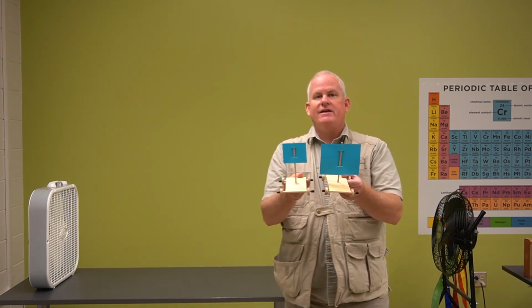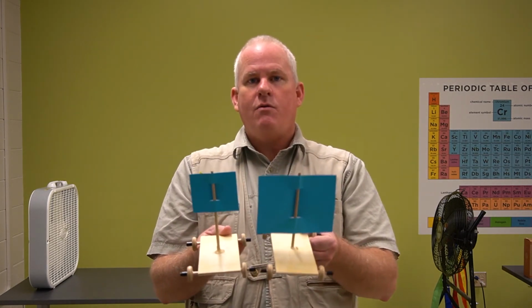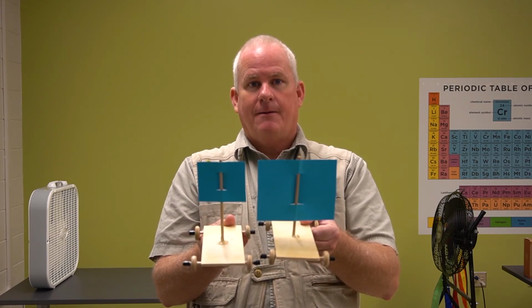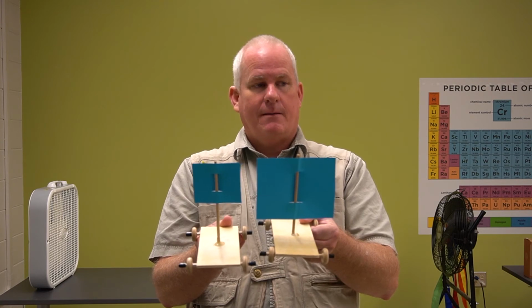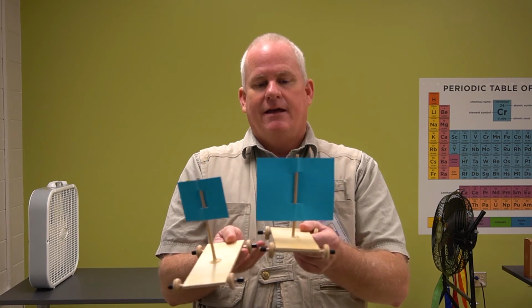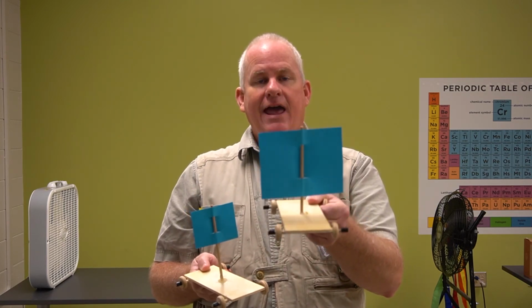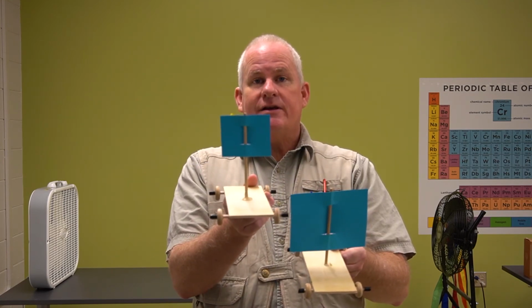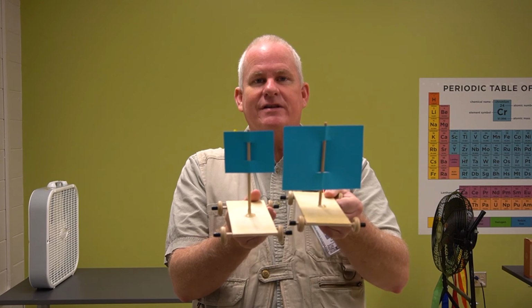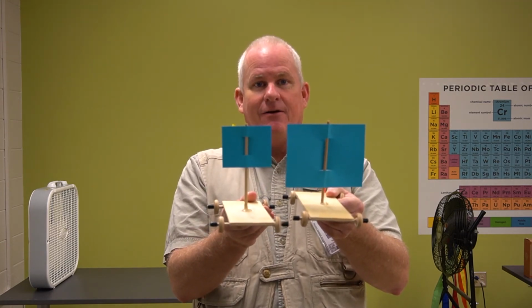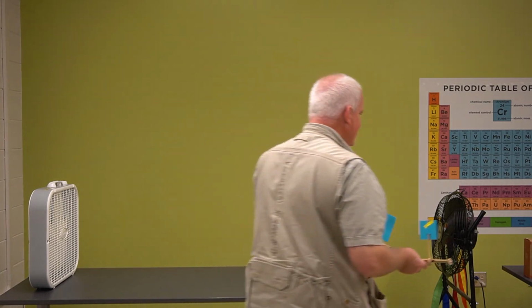So take a look at this. Why do you think the larger sail went faster than the smaller sail? Why do you think it went faster? Someone said it's bigger. Okay. Well, that's actually on the right track. This larger sail has more surface area to catch the wind. This smaller sail doesn't have as much surface area, so even though it does get pushed, it's not as fast. All right, so good job. That was excellent.